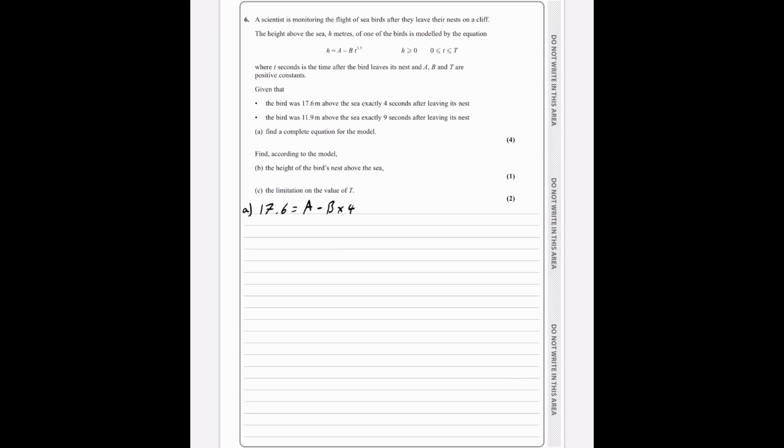4 to the power of 1.5, where we can square root it and then cube it. It's the same as 4 to the power of 3 over 2. You can cube it and then square root it if you want to go the long way round. Anyway, it comes out as 8. So 17.6 is equal to a minus 8b.